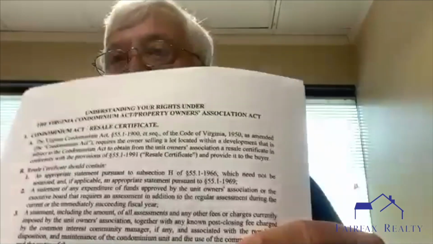The next thing that we want to take a look at, this is not a mandatory form. Okay? This is something that I would love to see all Fairfax Realty agents get signed, and that is the understanding of your rights under the POA and Condo Act. This is where they have removed all this language from the sales contract. So I think it would be in our best interest that you go over this with the buyer and have them initial and sign the form and keep it in your file. It is not part of the contract, okay?